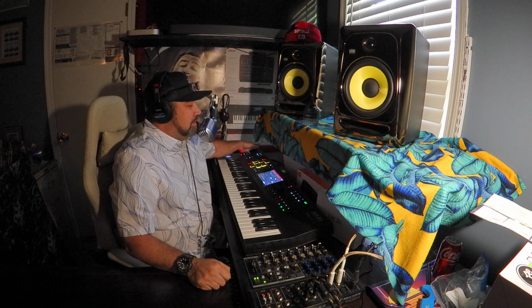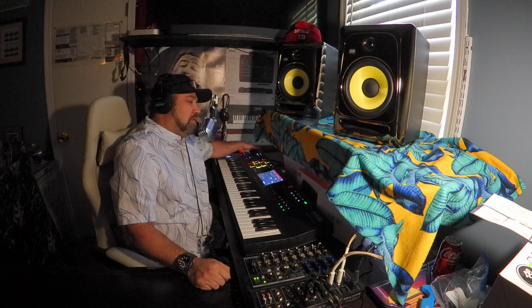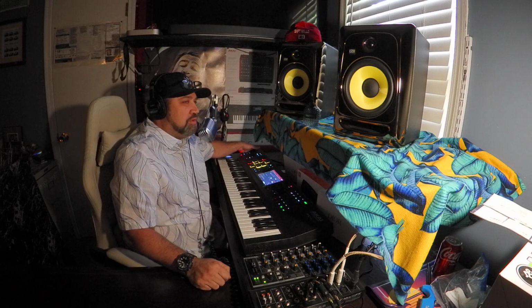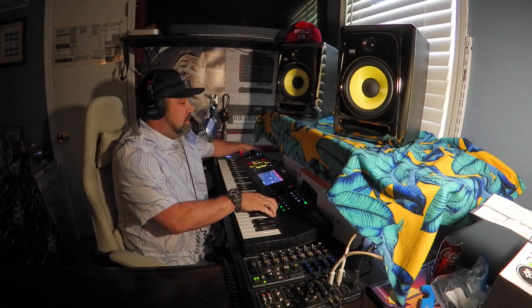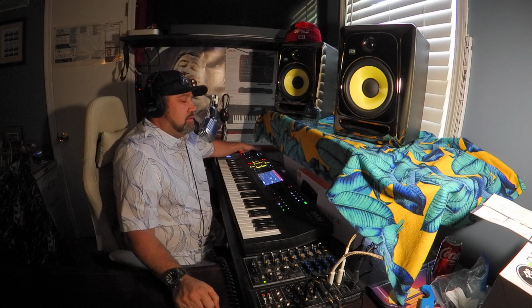That I put a little bass in there. I wasn't going to put the bass in there, but I decided to, and that worked out pretty well.